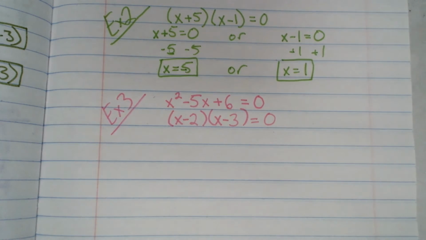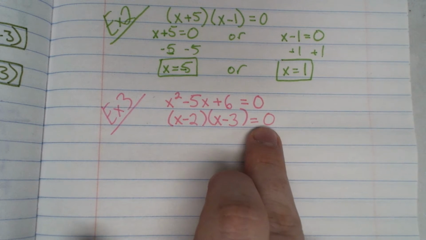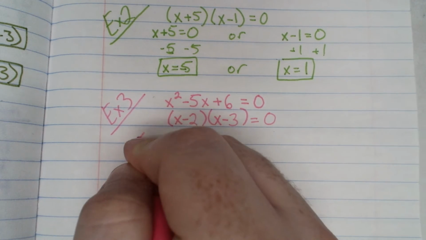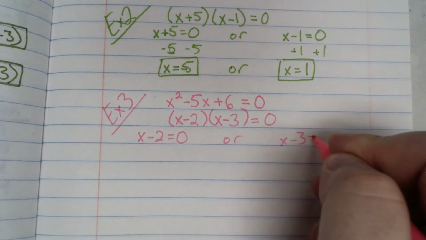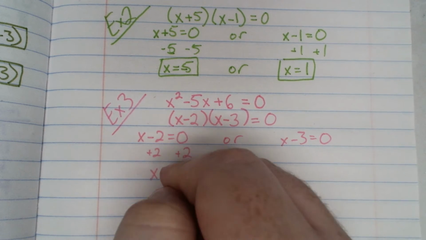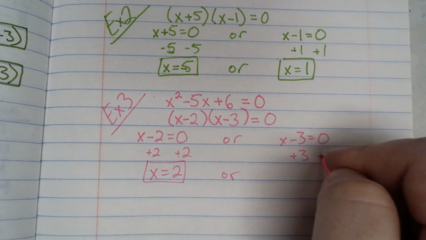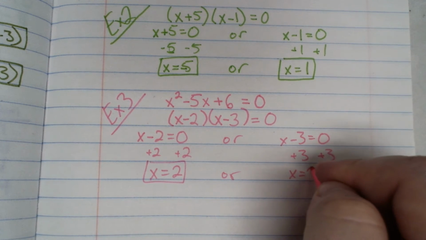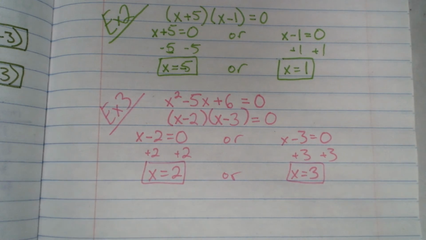So now that we've factored, this looks a lot like example 2, where we can use the zero product property. If these two factors multiply together to get 0, then either x minus 2 must be 0 or x minus 3 must be 0. If we add 2 to both sides on this first part, we see that x equals 2 is a solution, so we have a 0 at x equals 2. Or if we add 3 to both sides over here, we get a 0 at x equals 3, and that's our other solution. And then I'll just do one more example with this, and we'll be done with this video today.